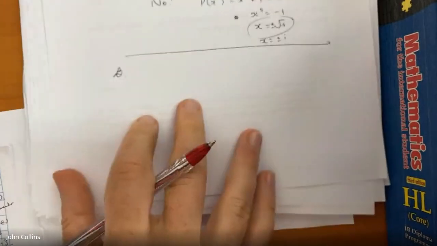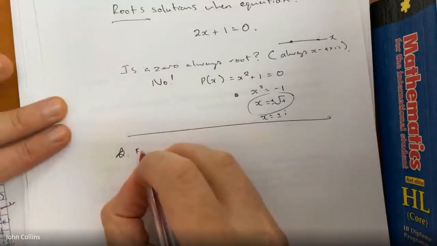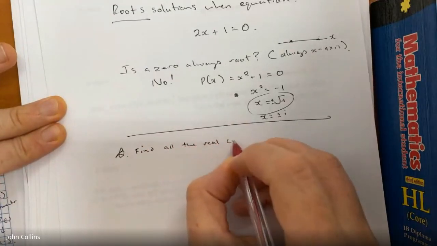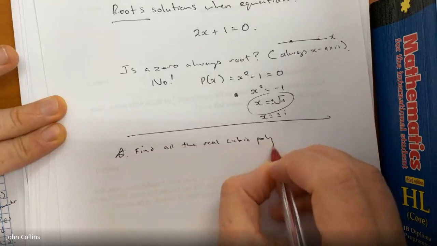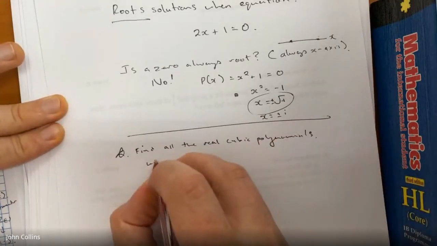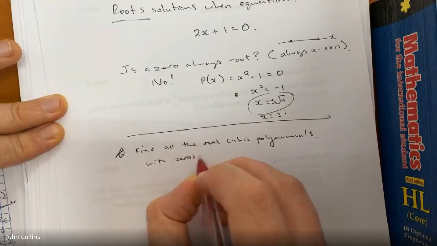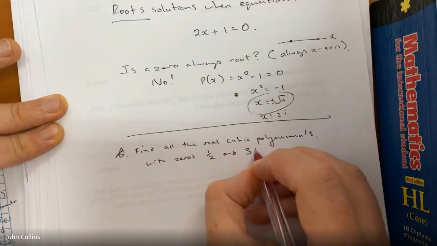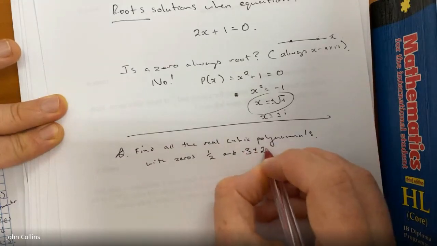So let's look at a question. Find all the real cubic polynomials with zeros a half, and minus 3 plus or minus 2i.